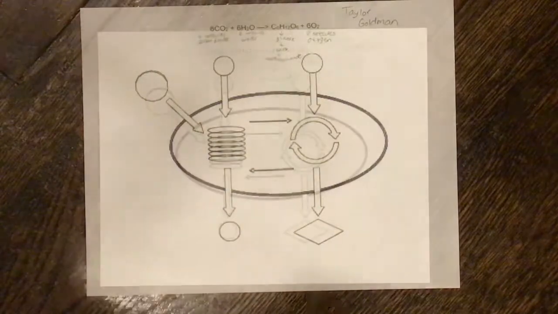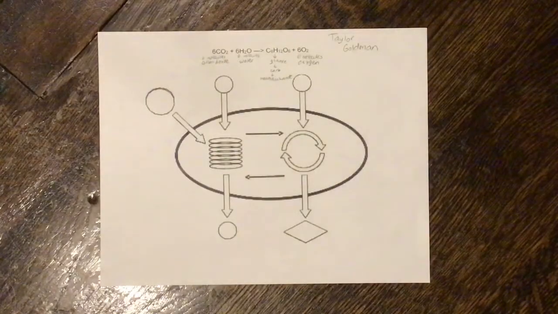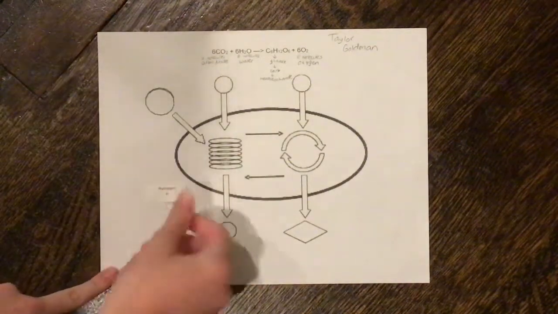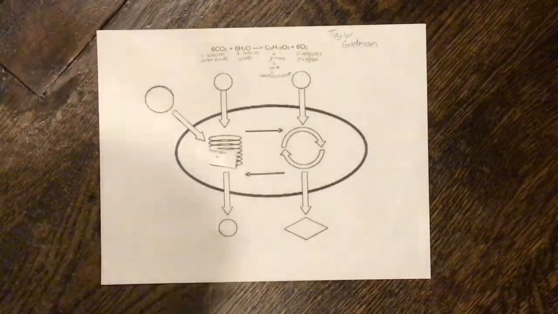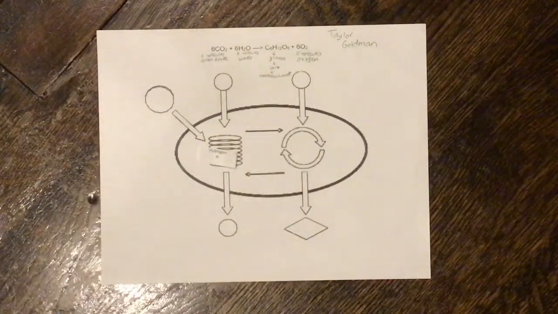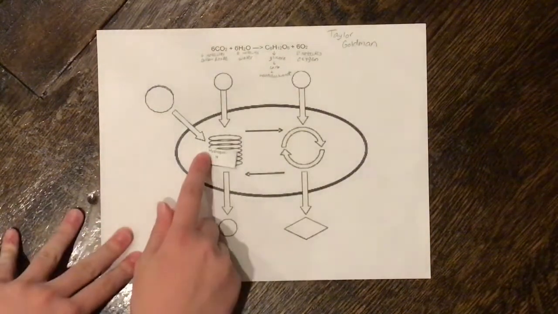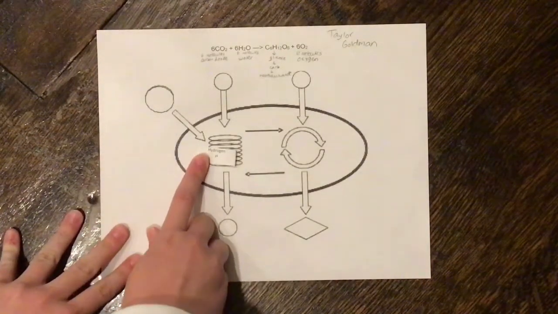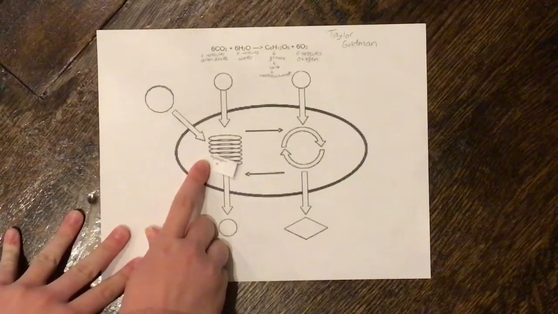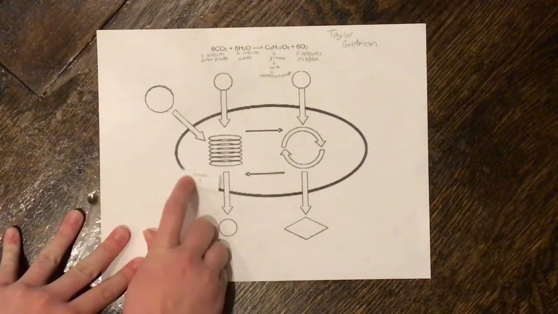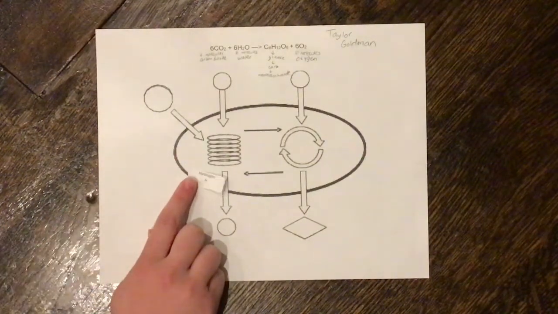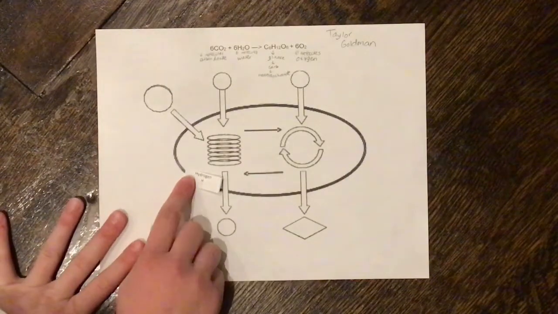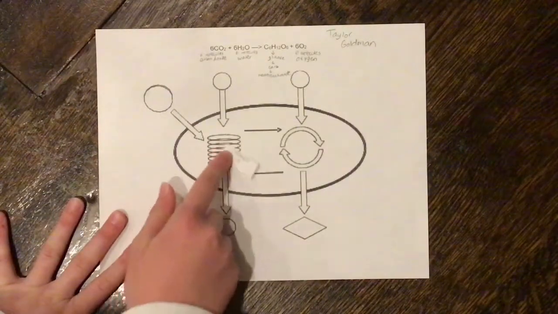The last component of photosynthesis I will be talking about is hydrogen. Hydrogen comes from the water molecules that entered the cell, and the water molecules are split into hydrogen and oxygen molecules. The existing hydrogen molecules build up in the inner membrane of the chloroplast. Energized electrons in the electron transport chain pump hydrogen ions into the thylakoid.